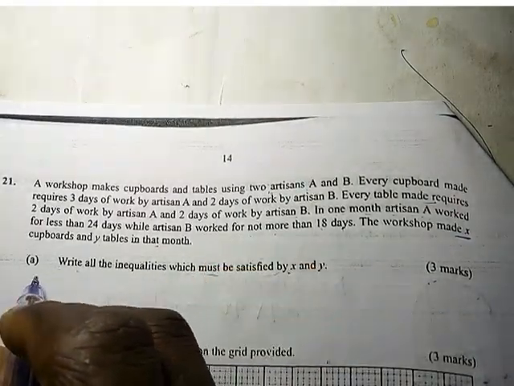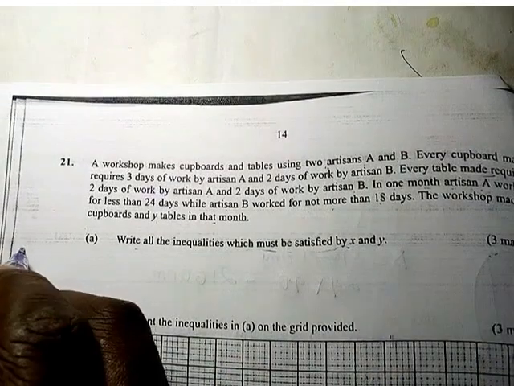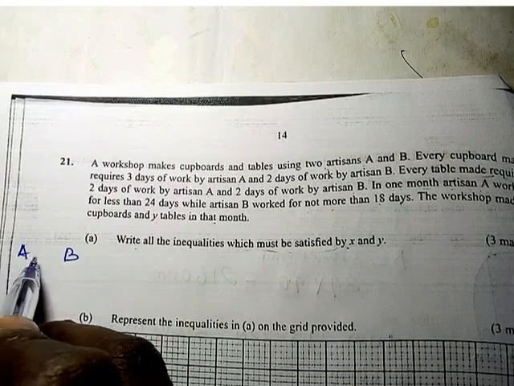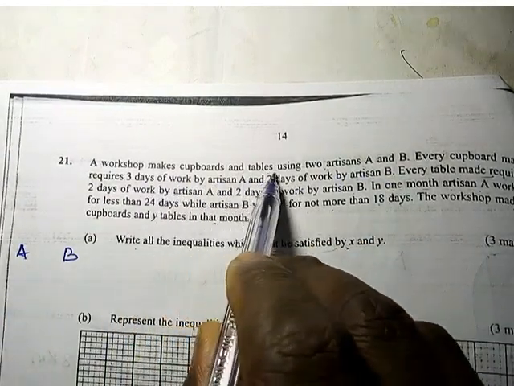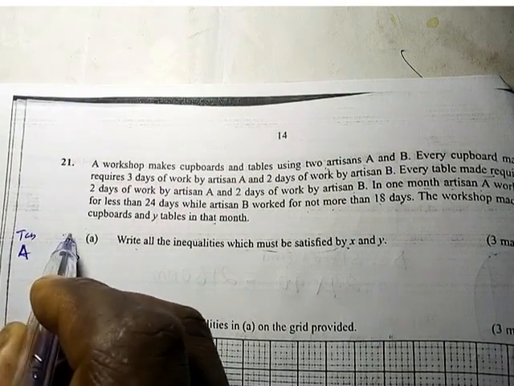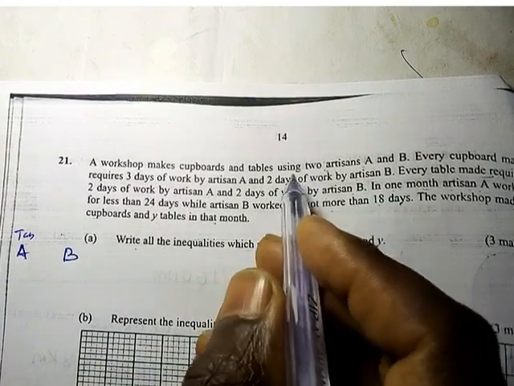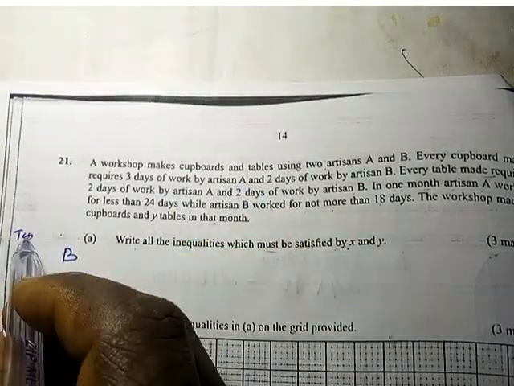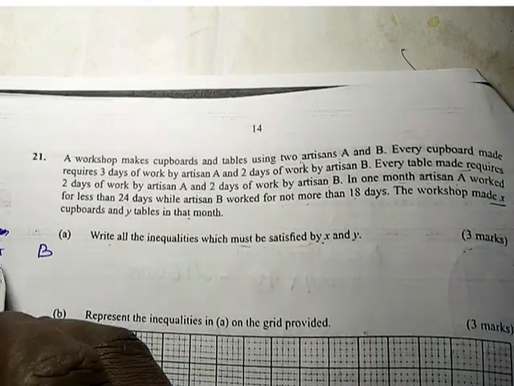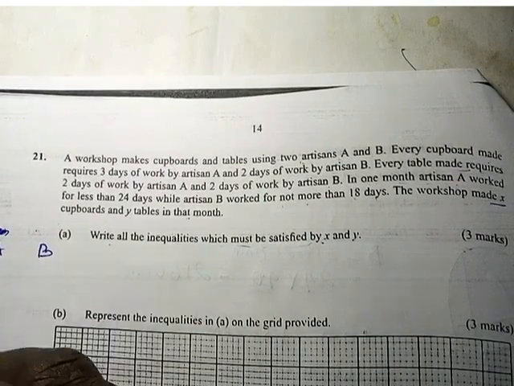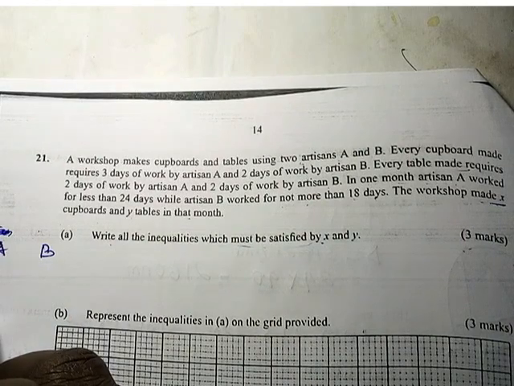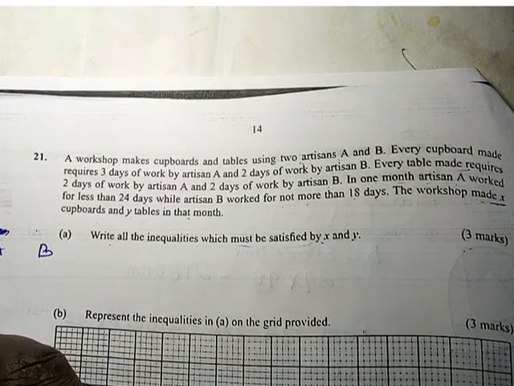So we have, it is important that you note everything. We have artisan A, artisan B, the workshop, cupboards and tables. So we have two artisans A and B. Now the workshop made X cupboards, so X is going to be represented by cupboards and tables by Y.